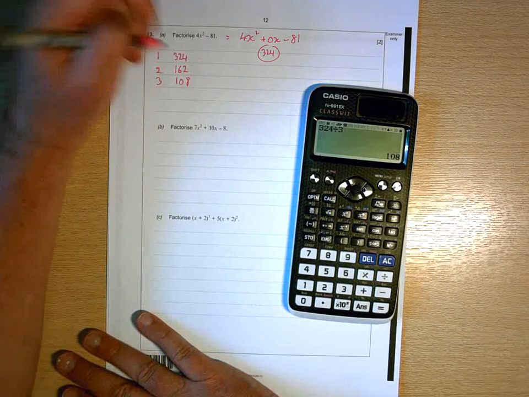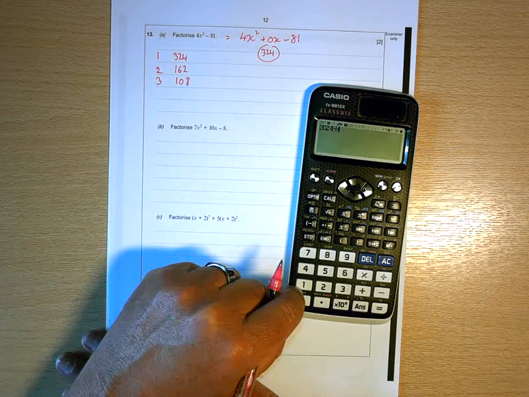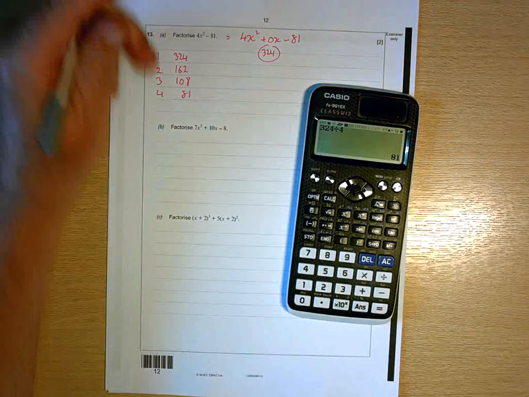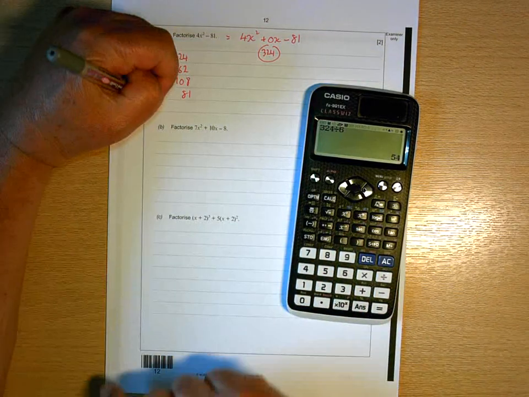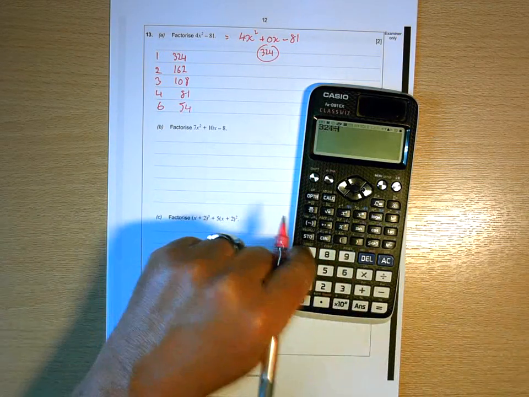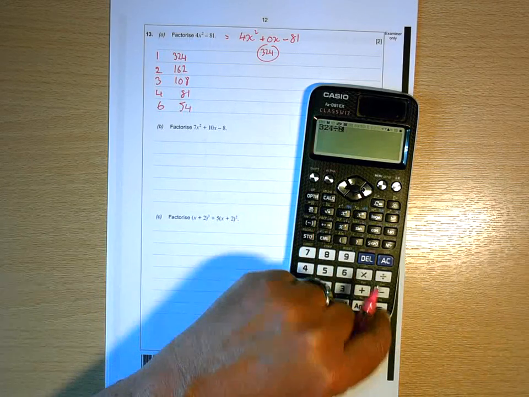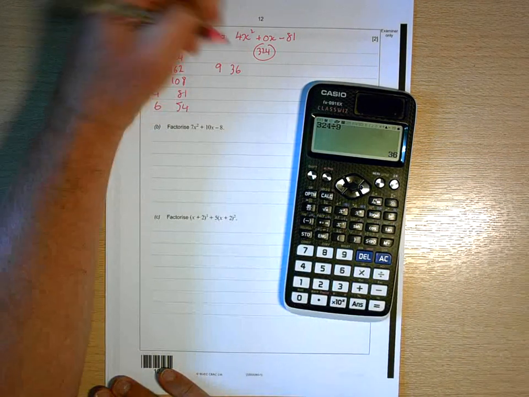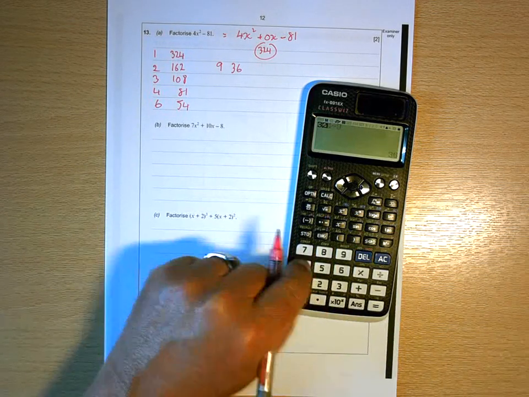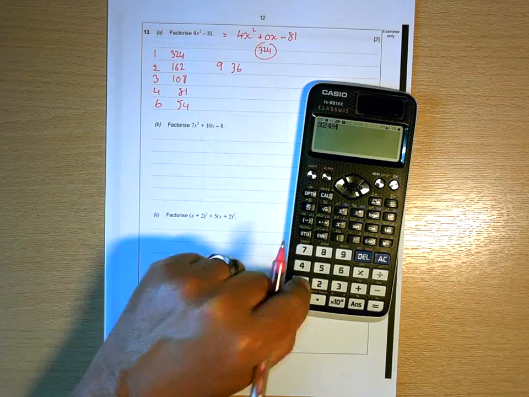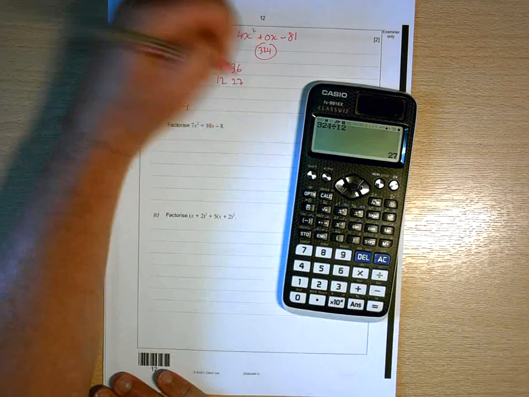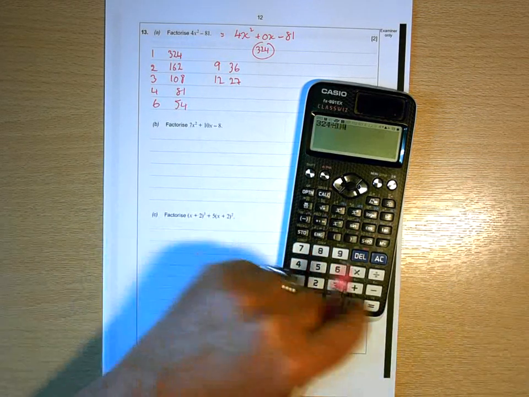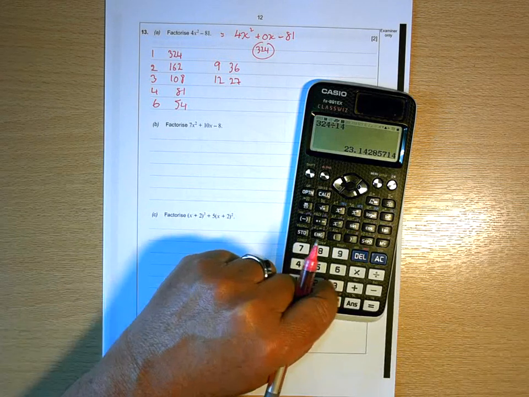Does 4 go into 324? 4 into 81, yes. 5 won't, because it doesn't end in a 0 or 5. 6 does. 7 doesn't. 8 doesn't. 9 does. 10 doesn't. 11 doesn't. 12 does. 13 no. 14 no. 15 doesn't. 16 no.